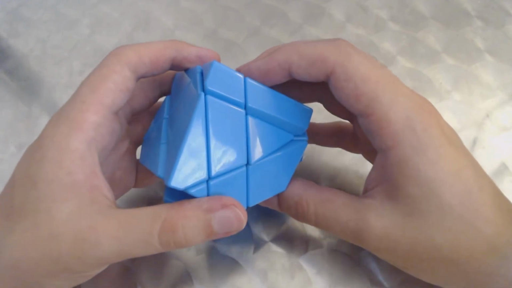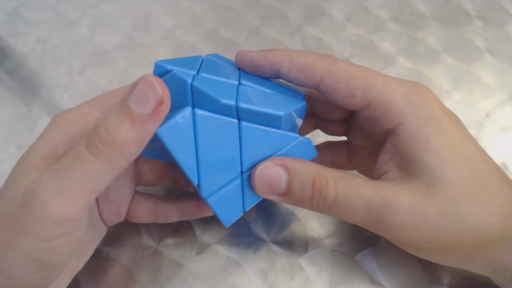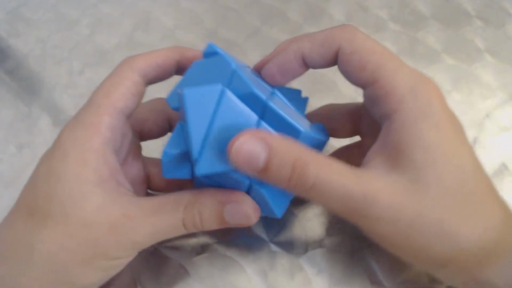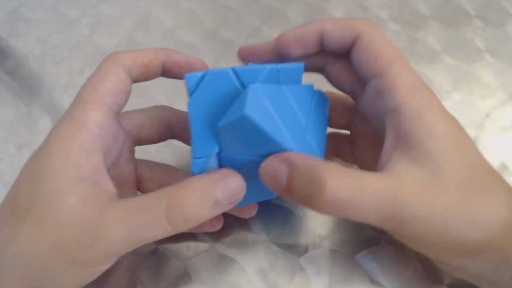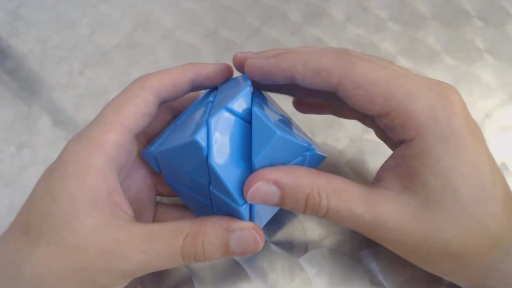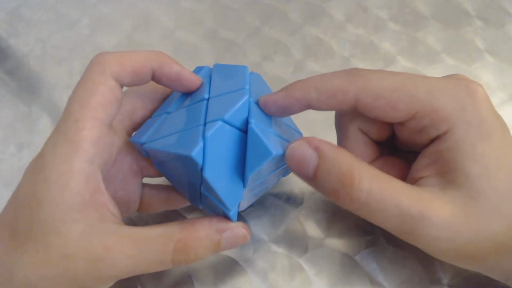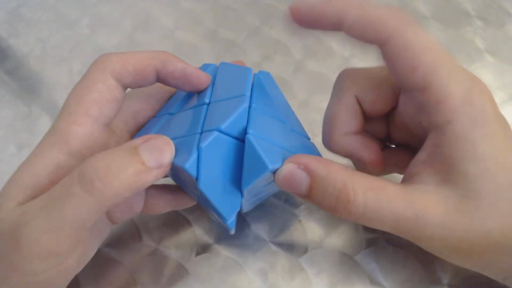And how do we do that? So right now we're holding with this as our top layer. What we're going to do is flip the cube like this. So now this becomes our top layer. We turn it this way. And we're going to do the corner cycling algorithm. This is going to stay in place. This one is going to go here. This one is going to go here. And this one is going to go here.